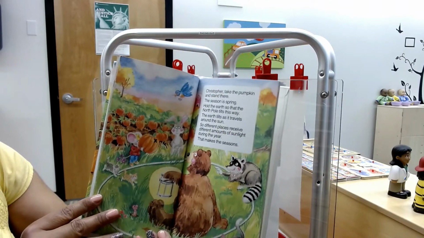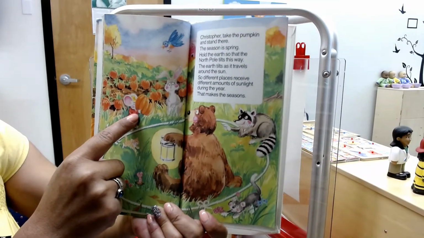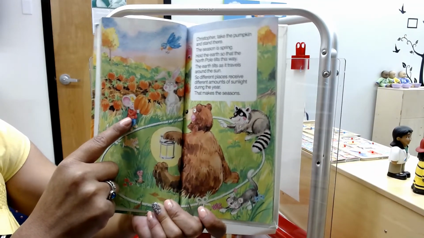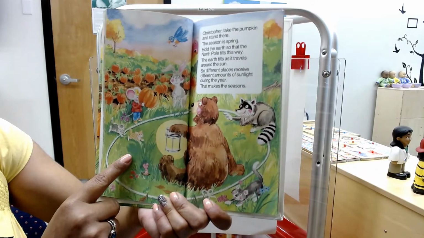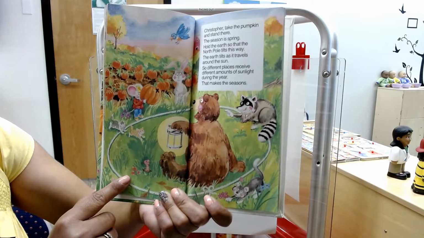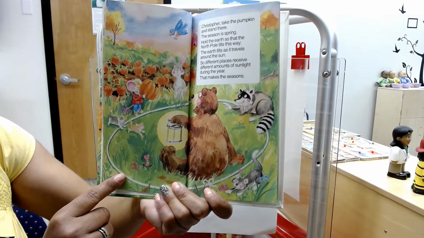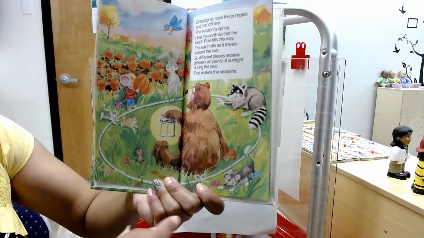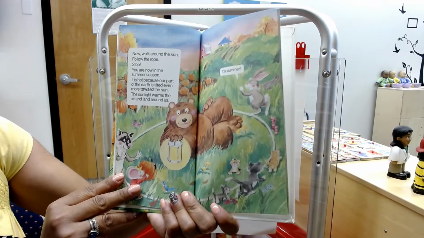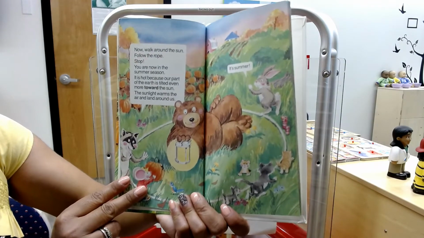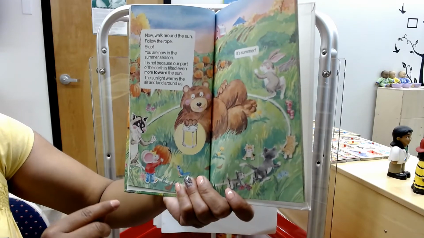Christopher, take the pumpkin and stand here. And he's there. The season is spring. Hold the earth so that the North Pole tilts this way. The earth tilts as it travels around the sun, so different places receive different amounts of sunlight during the year. That makes the seasons. Now walk around the sun. Follow the rope. Stop. You are now in the summer season.